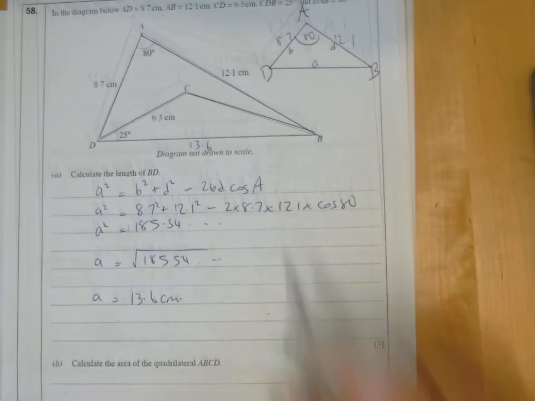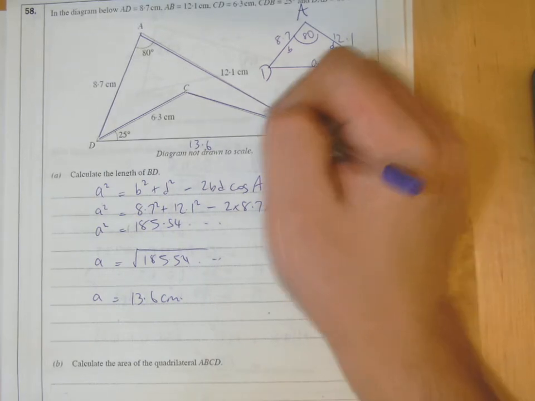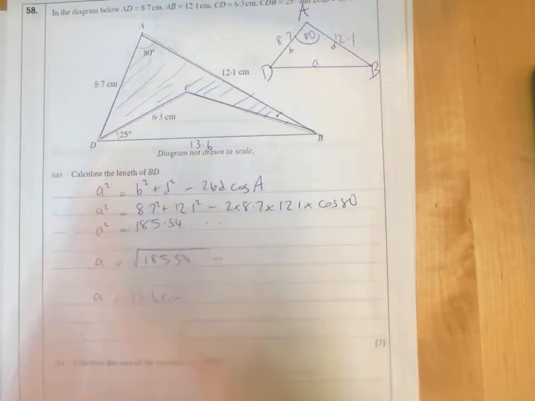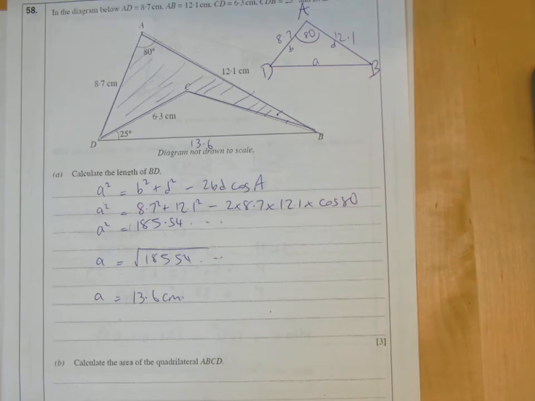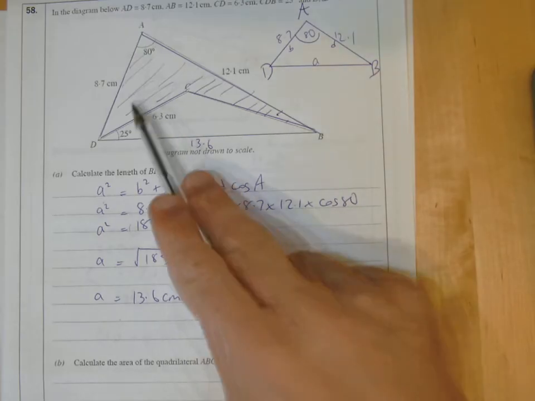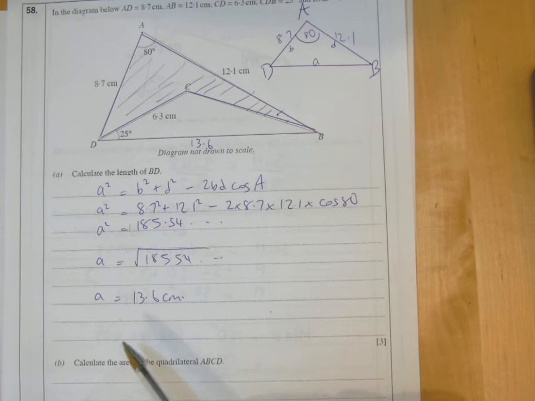Well, you might notice that actually this bit here, you can shade it in if you want, it doesn't confuse things. That area there is what they want, the area of the quadrilateral. It's basically doing the area of the big triangle, take away the area of the small triangle, because you're cutting out the area of that small triangle. Now we can work out the area of the big triangle, okay?